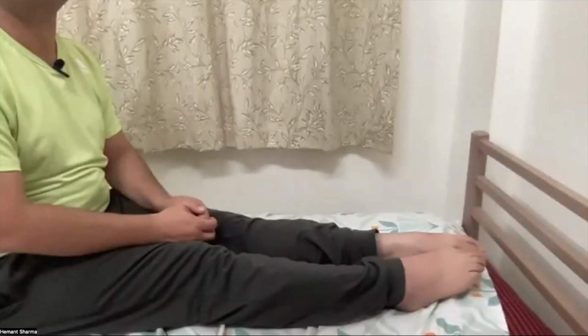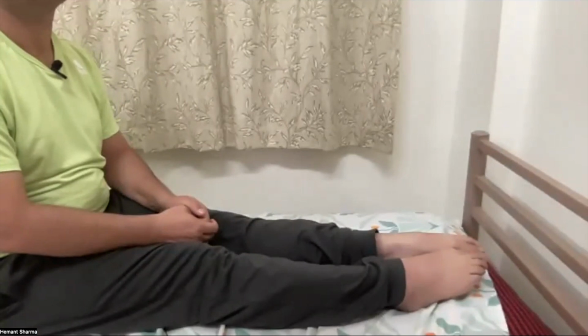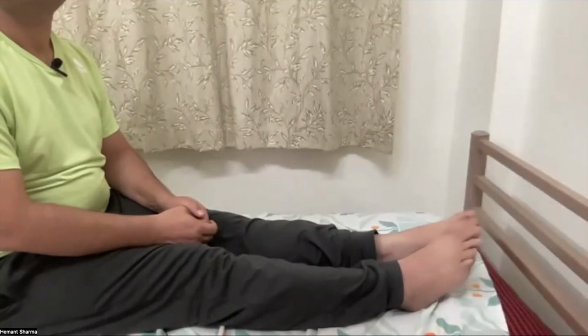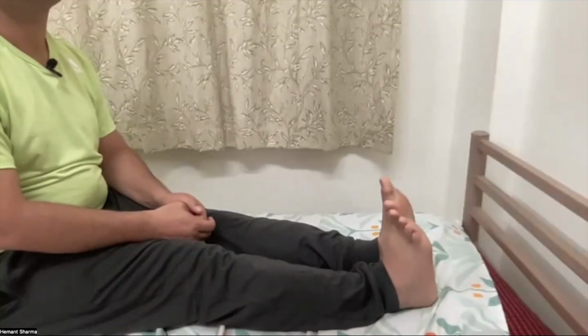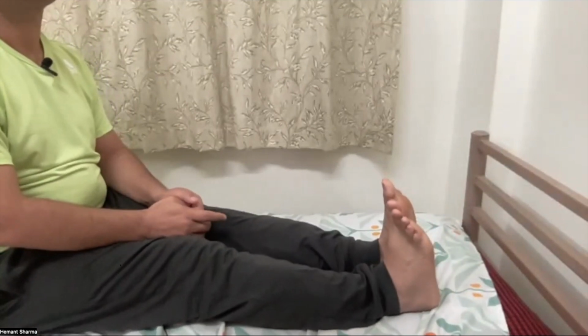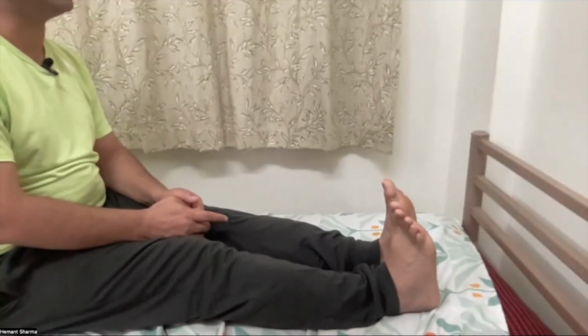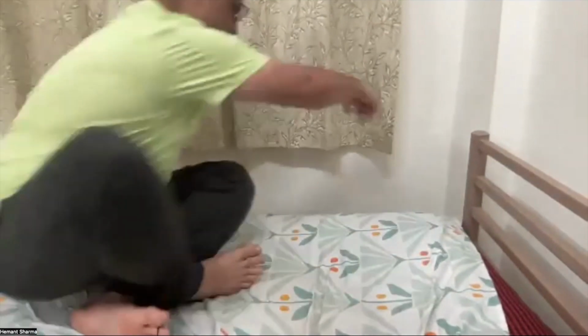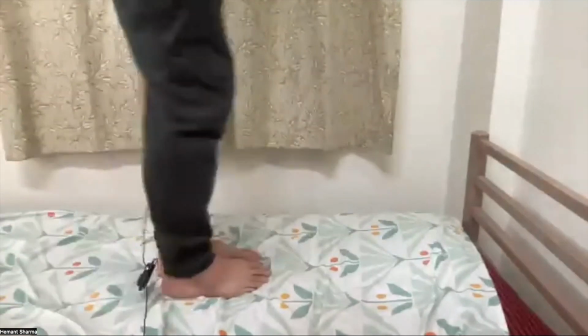This is the plantar flexion, right? And what is this? This is the dorsiflexion, right? Now tell me, what is this movement?